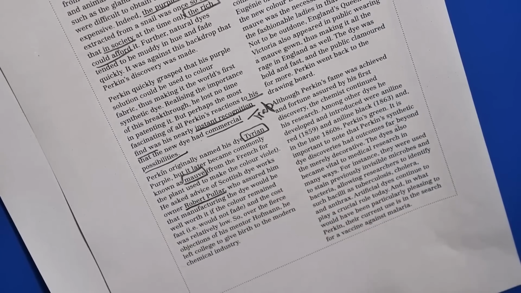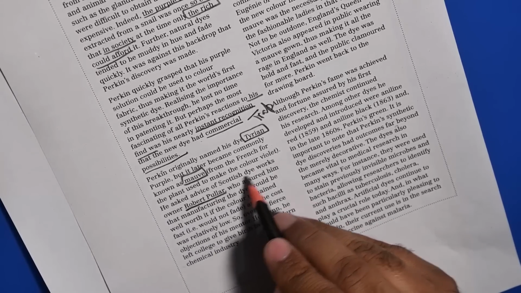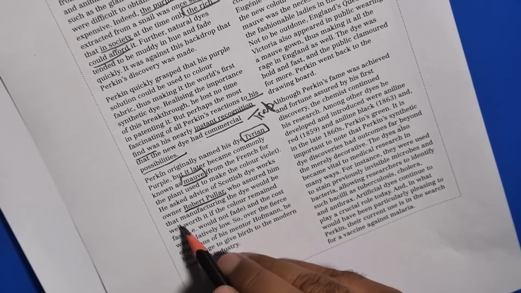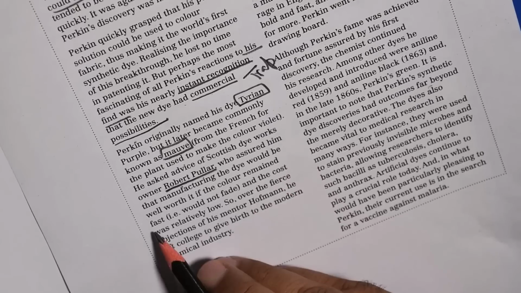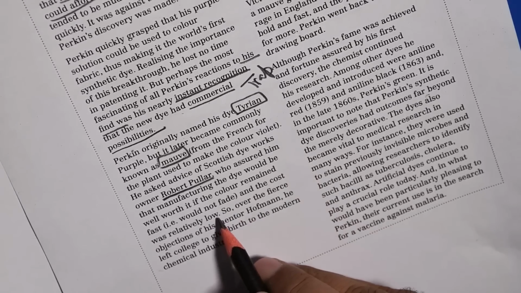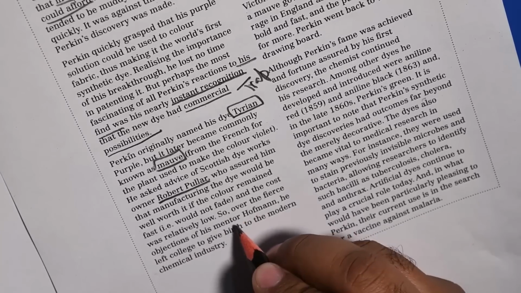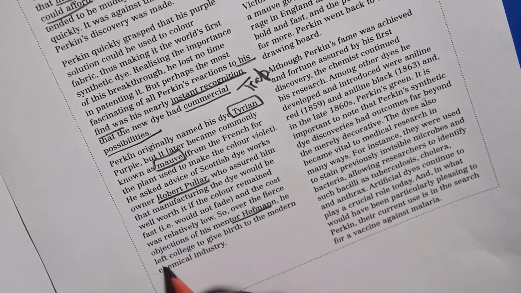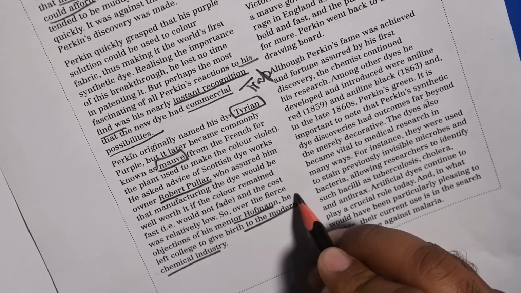Now let's see. Okay, French for the plant. He asked advice of Scottish dye works owner Robert Puller, who assured him that manufacturing the dye would be well worth it if the color remained fast, that is, would not fade, and the cost was relatively low. So over the fierce objections of his mentor, now see, this is the trap. So over the fierce objections of his mentor Hoffman, he left college to give birth to the modern chemical industry.